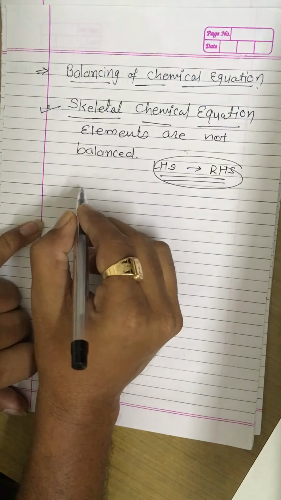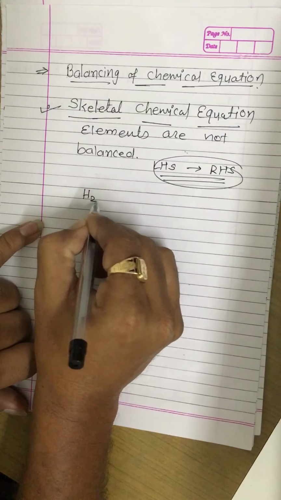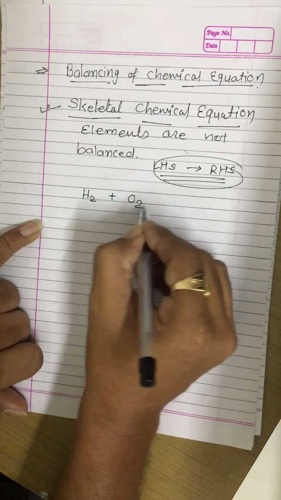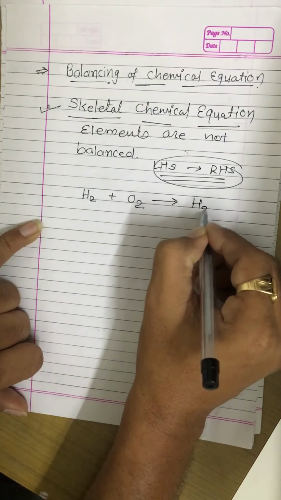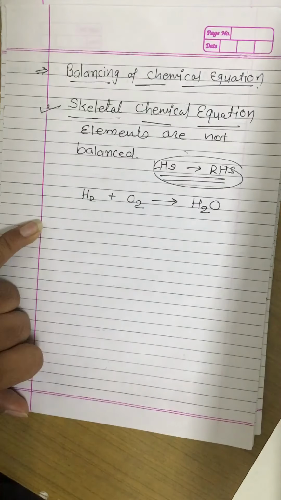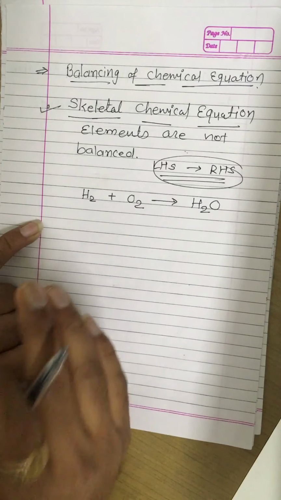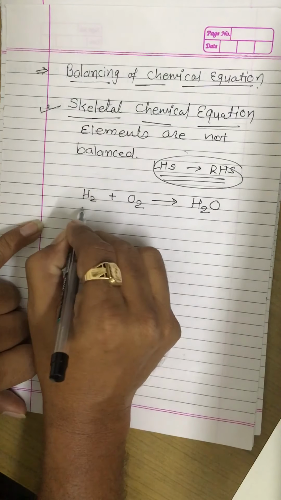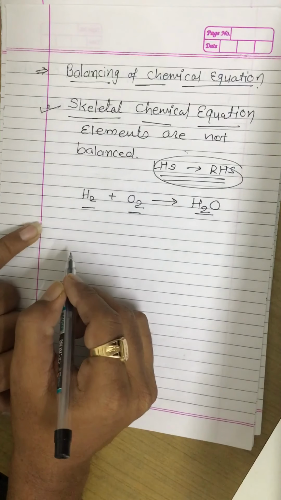Let's take one simple example, friends. If we say hydrogen gas reacts with oxygen gas and forms water, so hydrogen gas plus oxygen gas gives water. This chemical equation I write is called a skeletal chemical equation, because in this equation, friends, elements are not balanced.